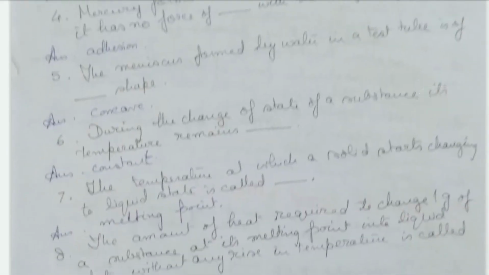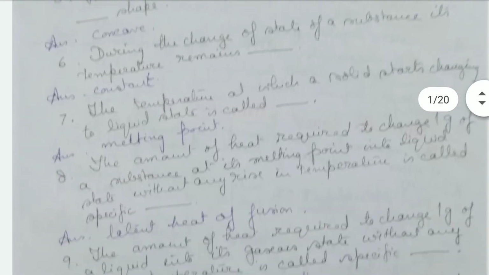The phenomenon due to which the exposed surface of a liquid behaves like a stretched membrane is called surface tension. Mercury forms small spherical droplets because it has no force of adhesion with the surface of the glass. The meniscus formed by water in a test tube is of concave shape. During the change of state of a substance, its temperature remains constant. The temperature at which a solid starts changing to liquid state is called its melting point.